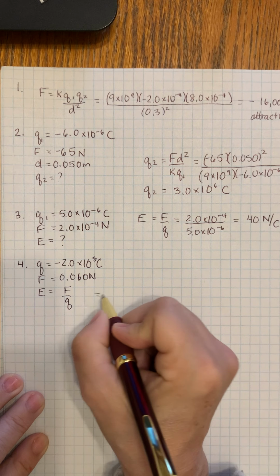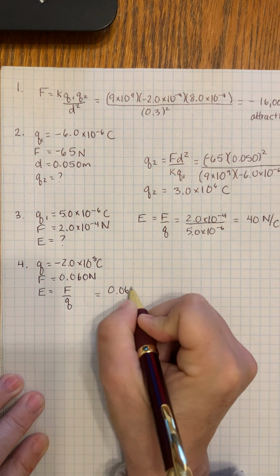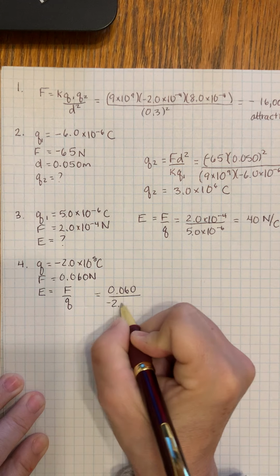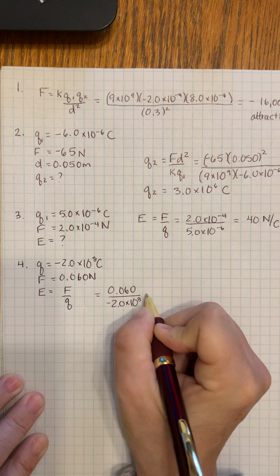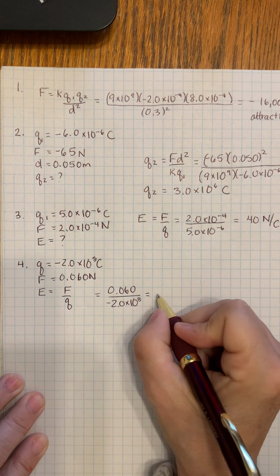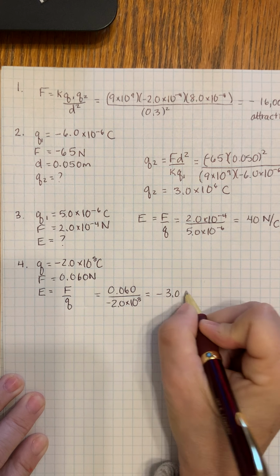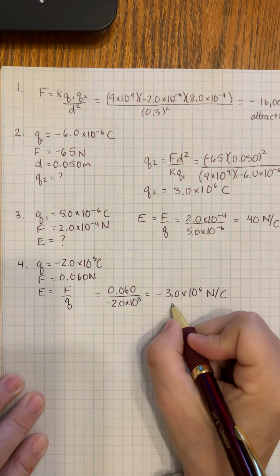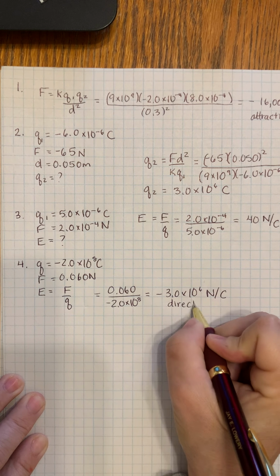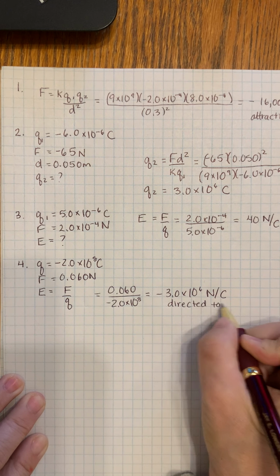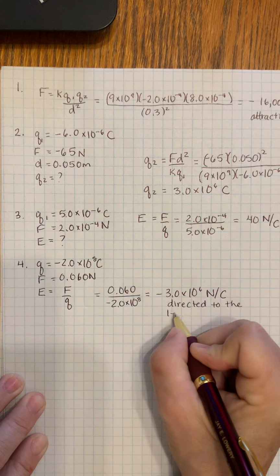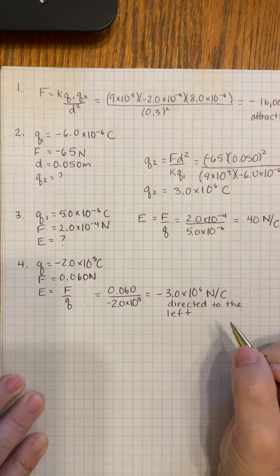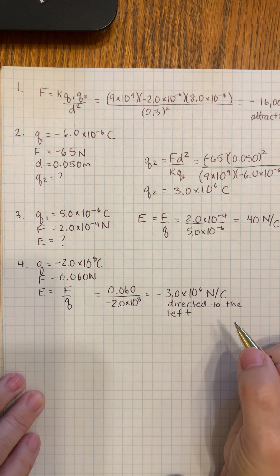E is equal to 0.060 divided by negative 2.0 times 10 to the 8th. And that is going to be negative 3 times 10 to the 6 newtons per coulomb. And that is going to be directed to the left.